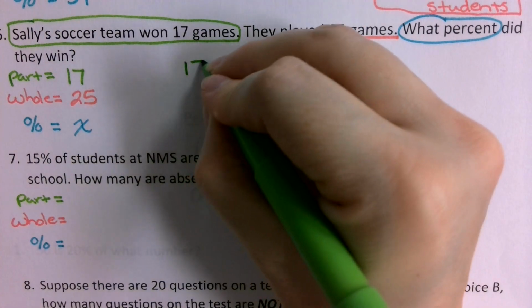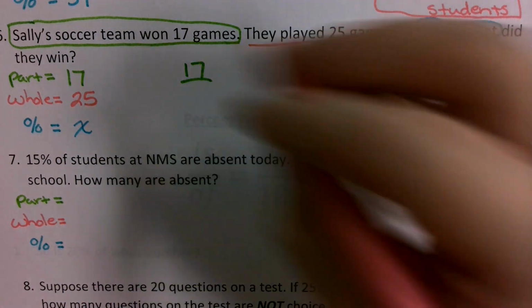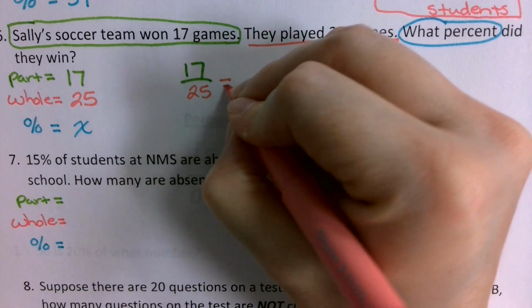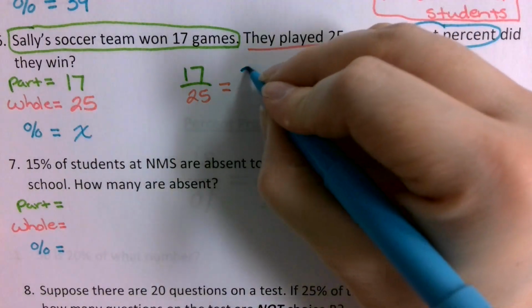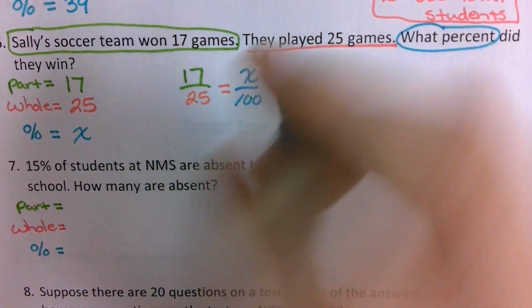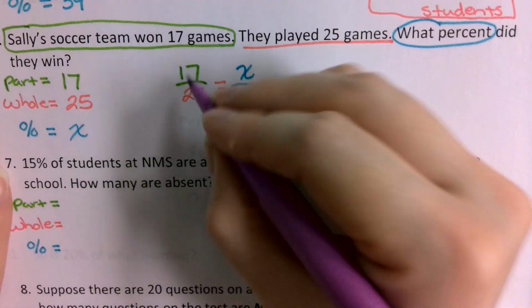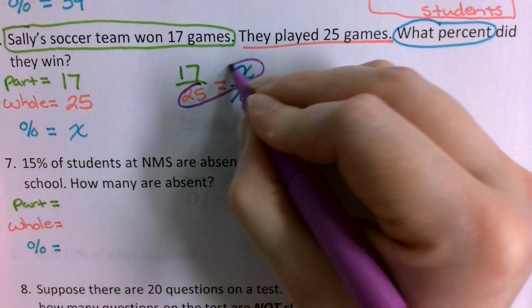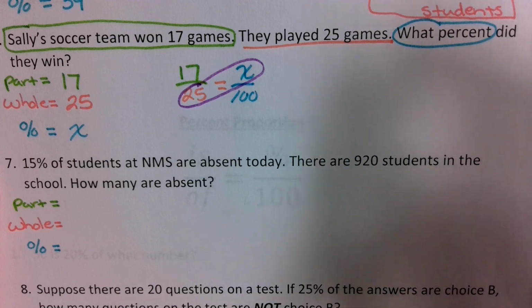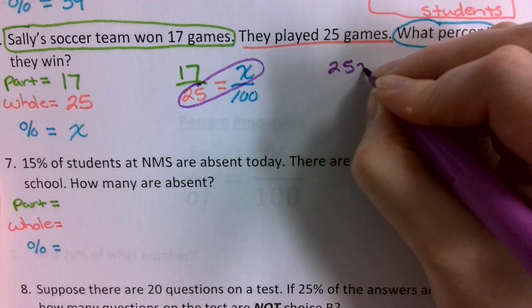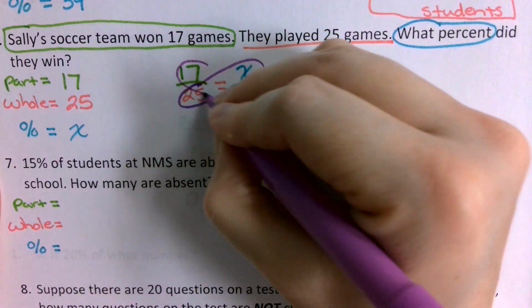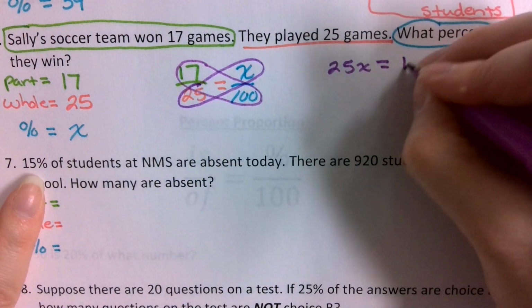So we set this up as 17 over 25. It's going to be equal to x over 100, and then we do our cross product. Multiply the variable first, 25 times the x, that's going to give us 25x. 17 times 100 gives us 1700.